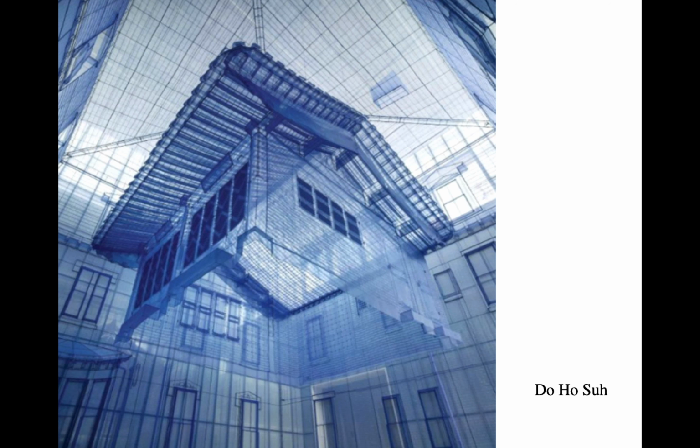Do Ho Suh, who is a Korean artist who, again, has done perhaps many things in his life, and we don't want to reduce him to a single kind of idea, but I think there is one body of work he's worked on in particular that is quite beautiful and lines up really nicely with the project that I've given you about the container.